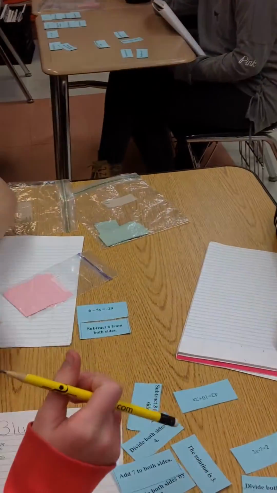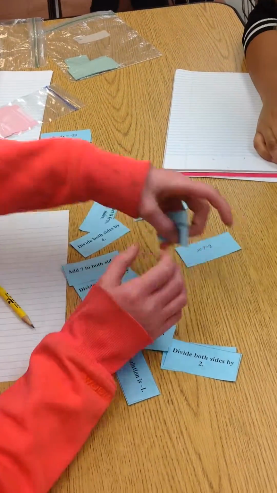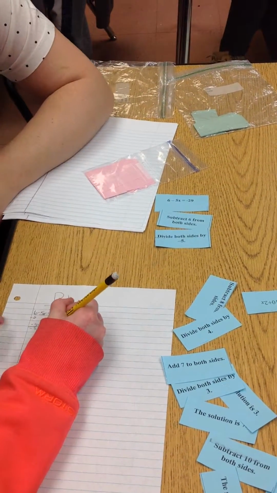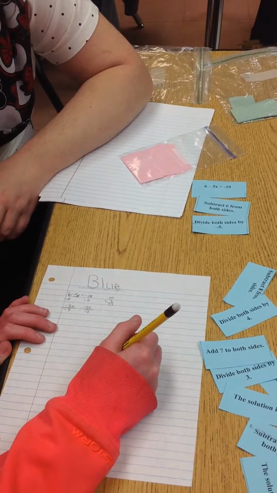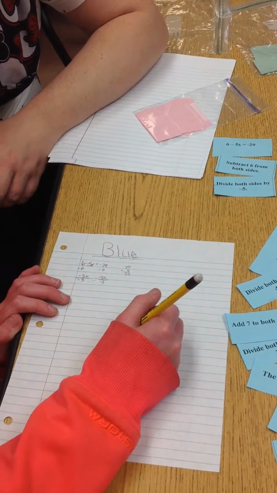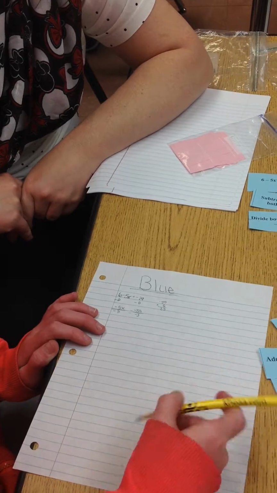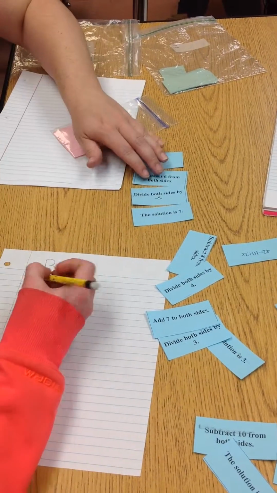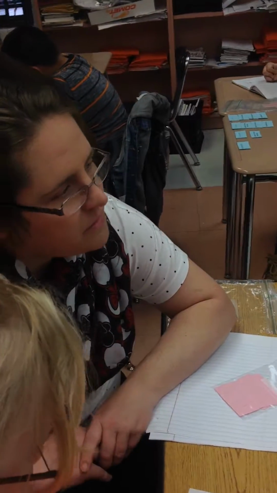Okay, so where's your divide by negative 5? Alright, so now if we divide both sides by negative 5, what is our solution? X equals negative 35. No, you've got to divide negative 35 by negative 5. Oh, 7. So do you have a card that says the solution is 7? There you go. So that's your first equation. So do you see how that works? Sort of? Okay.